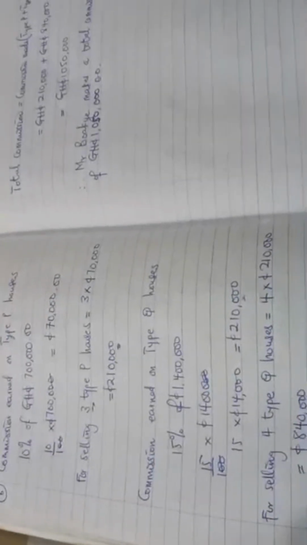Again, ladies and gentlemen, this is what we've presented to you today. Question 2, mathematics for 2025 BECE, A and B. This is what we were asked to do. This is the question that we were given. I believe we can see.